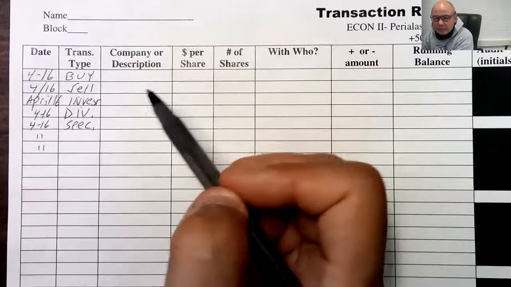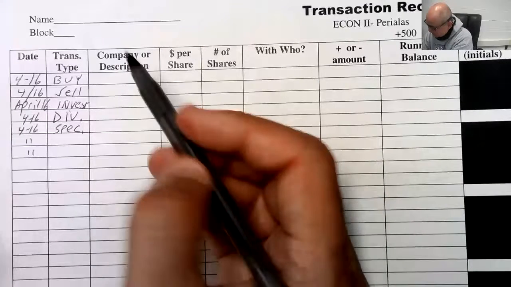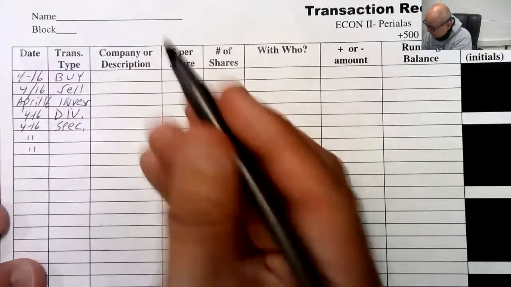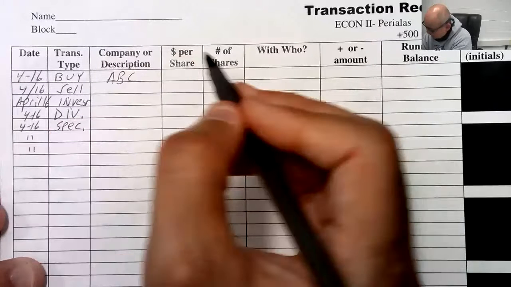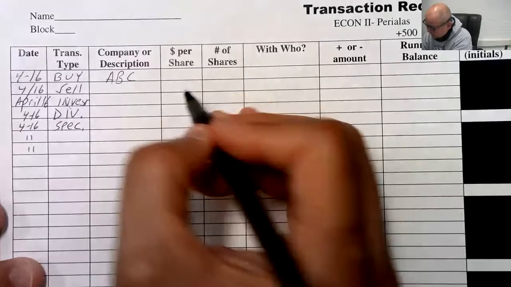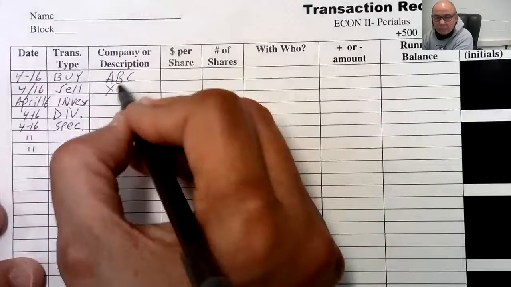And in the company description, that's always going to be the 3-letter stock symbol. Today we practice with ABC Corporation, and then XYZ Corporation. Those are just fictional corporations.